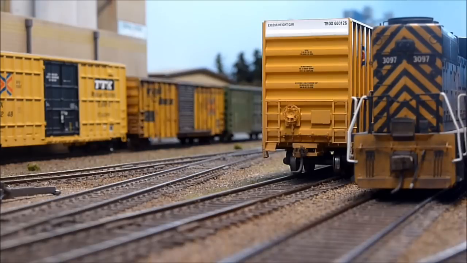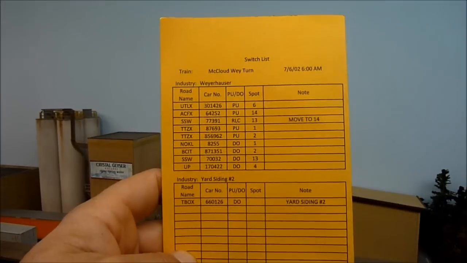Some of you have asked to see the trains moving, see some operations. So as I'm refining these lists and these series of moves today, I'm going to record the trains in motion and get that video up for you to watch. So here's my switch list.